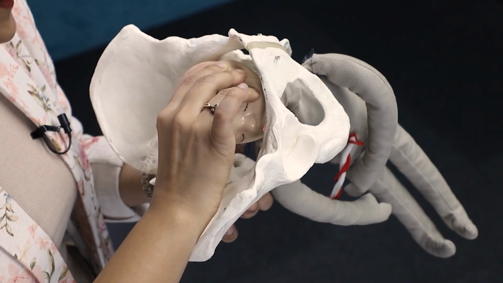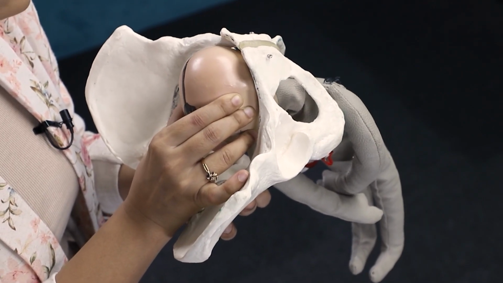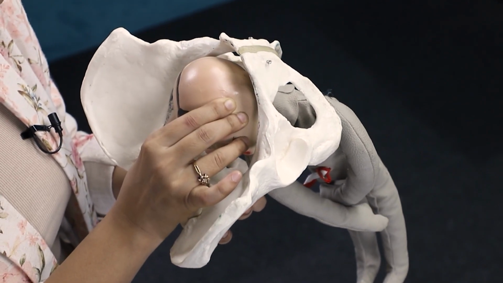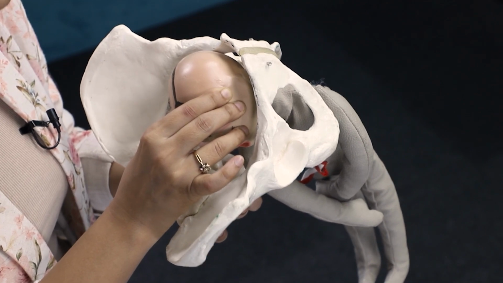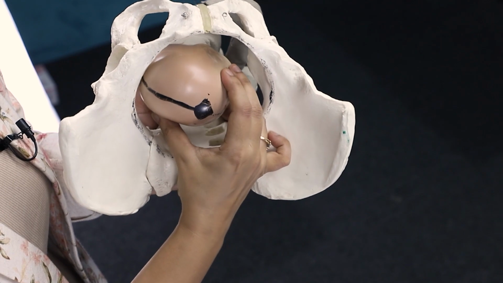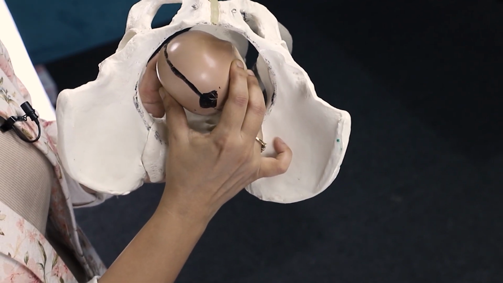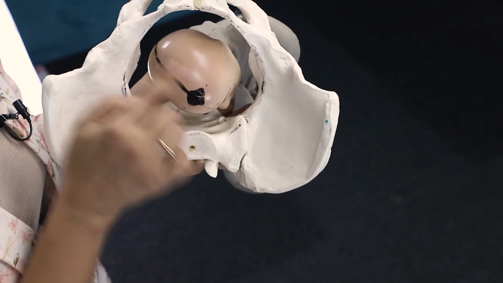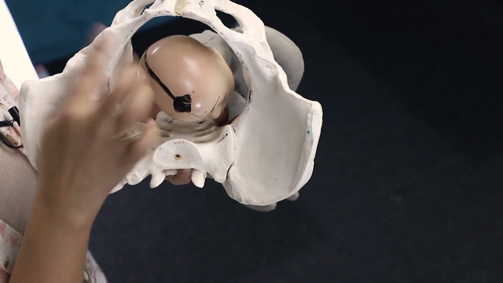And now, as the internal rotation of the head takes place, you can understand that the back will also become more anteriorly aligned. So, we are seeing the external rotation of the shoulders on the outside. Actually, what is happening is that internal rotation of the head is taking place and the head is going to enter the pelvic inlet in the opposite oblique diameter, right? Opposite oblique diameter of the inlet, right?